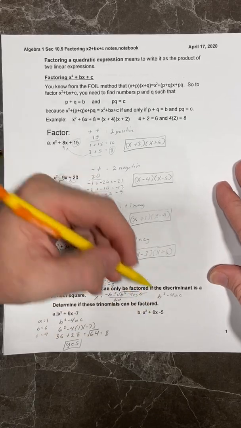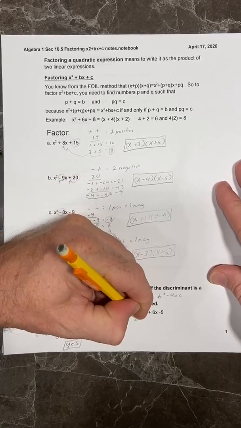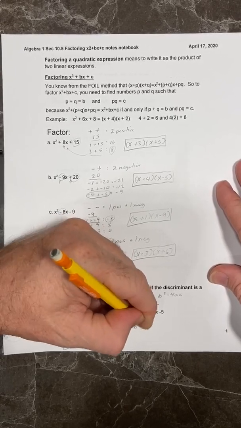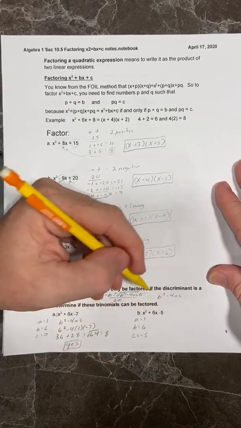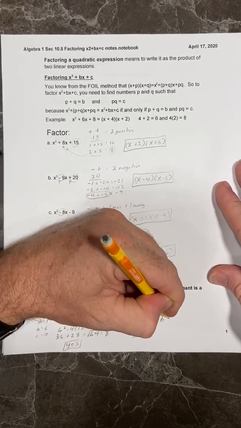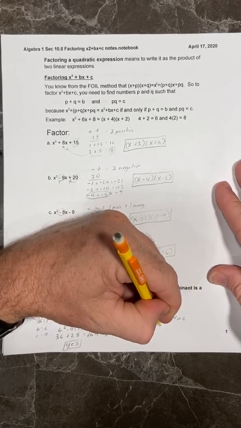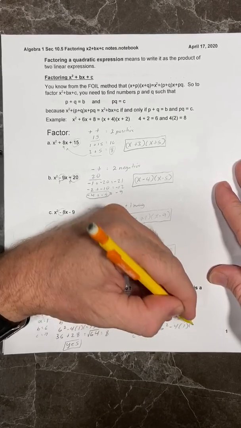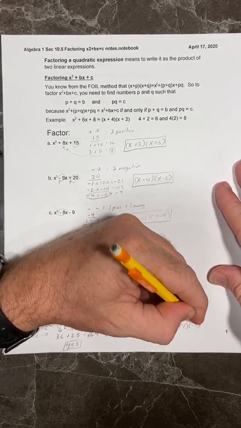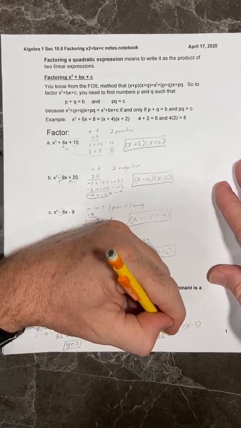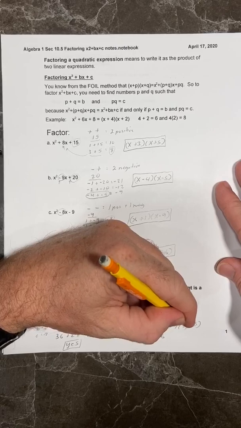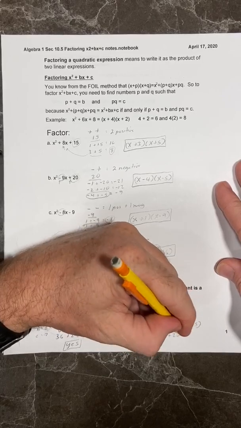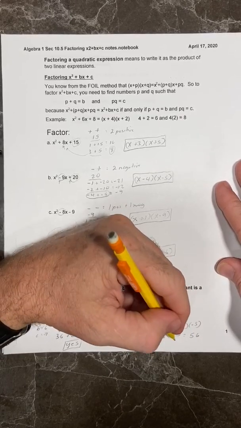Alright, so same idea with b. A is 1, nothing in front of the x squared, so we assume it's 1. B is 6. C is negative 5. Plugging it into b squared minus 4ac. So once again we have 6 squared minus 4 times 1 for the a, and times c, which is negative 5. 36. Negative 4 times negative 5 is positive 20. It's going to give us 56.